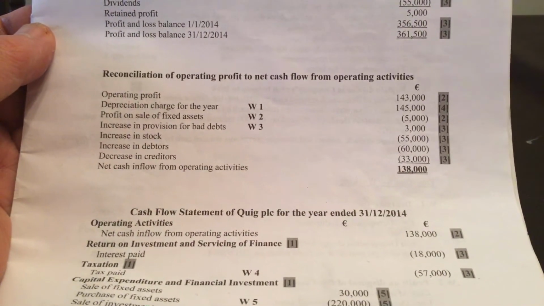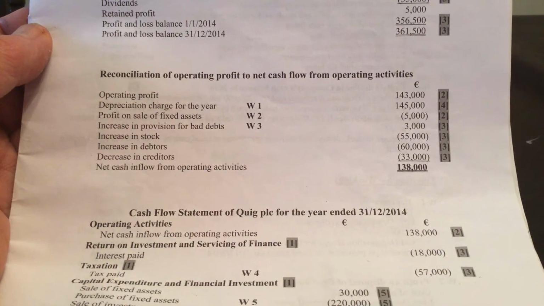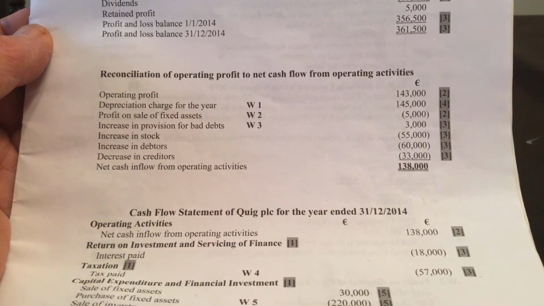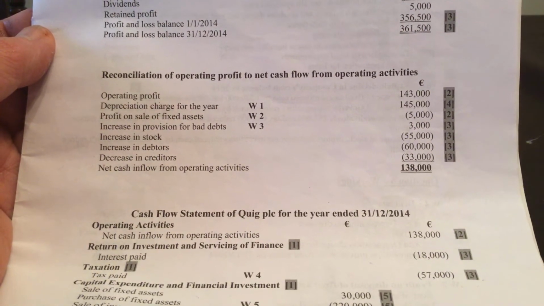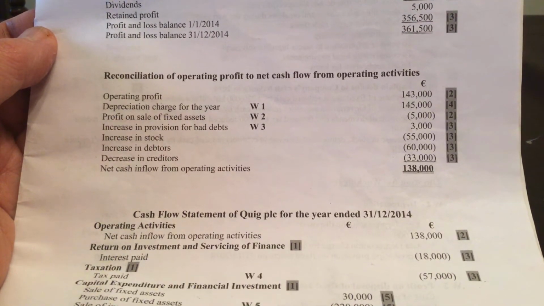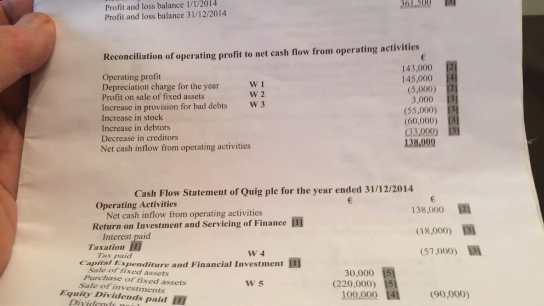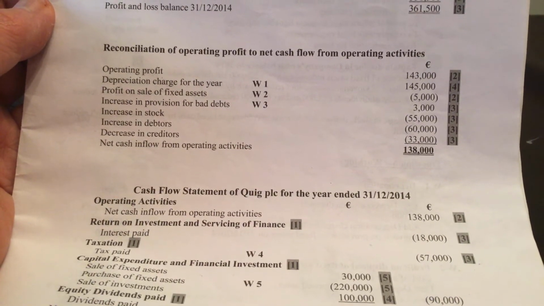If the operating profit of 143,000, which we calculated earlier on, depreciation charge for the year, profit on the sale of fixed assets. Now, if you had a loss on the sale of fixed assets, you would put it in there as well. Increase in provision for bad debts. If there was a decrease in provision for bad debts, you'd put that in there. Increase in stock, increase in debtors, and a decrease in creditors.